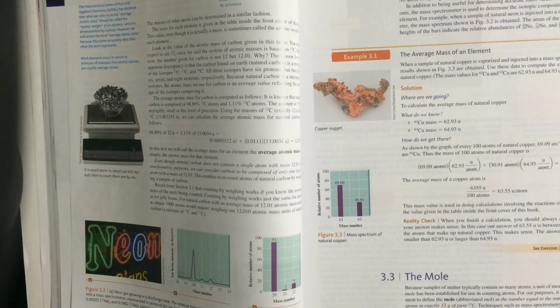This value, even though it is actually a mass, is sometimes called the atomic weight for each element. Look at the value of the atomic mass of carbon given in the table. You might expect to see 12, since we said the system of atomic masses is based on carbon-12. However, the number given for carbon is not 12, but 12.01. Why?